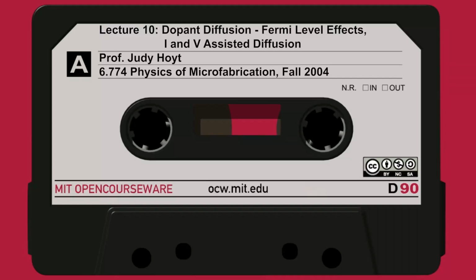Today I want to cover 3 items. Concentration-dependent diffusion, because this is really prevalent in silicon, especially in making MOSFETs. Segregation, interfacial dopant pileup, and starting to look at an atomic scale model of dopant diffusion.